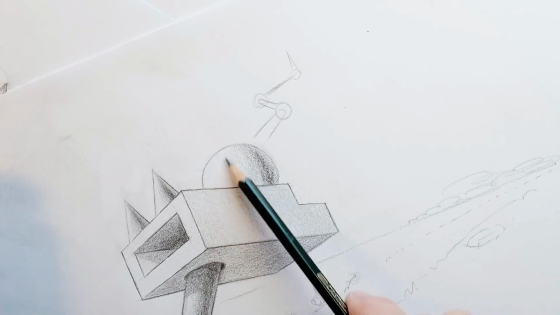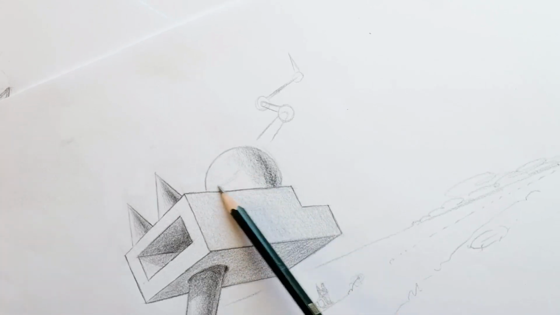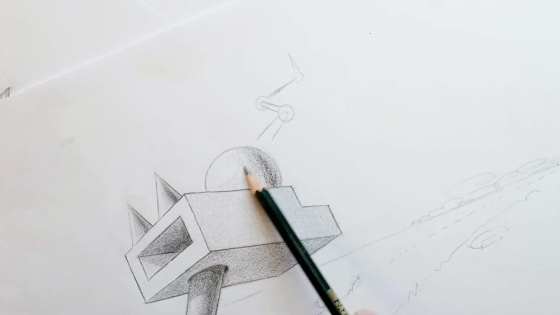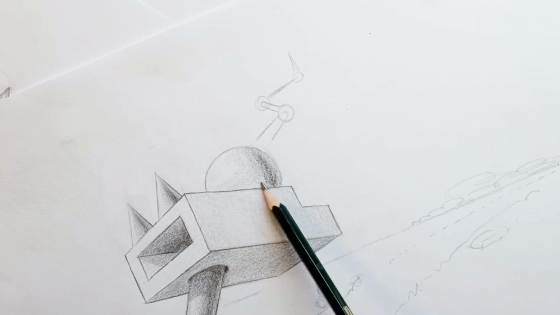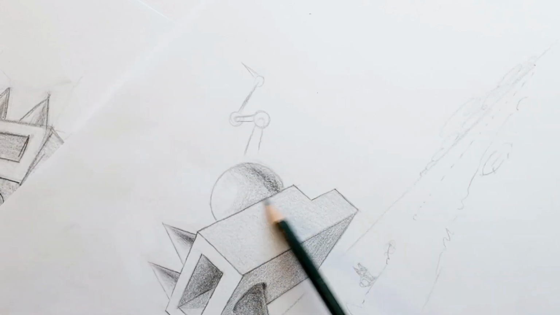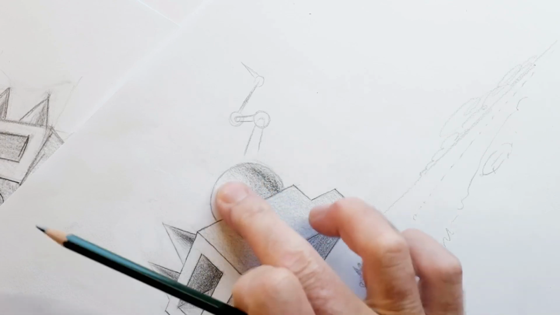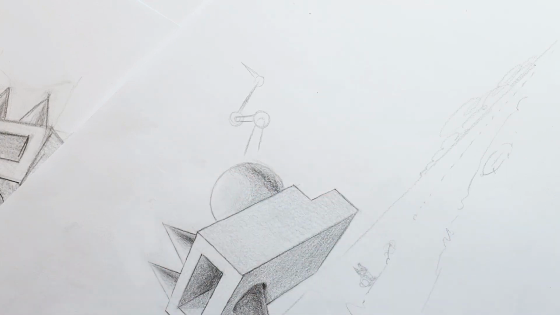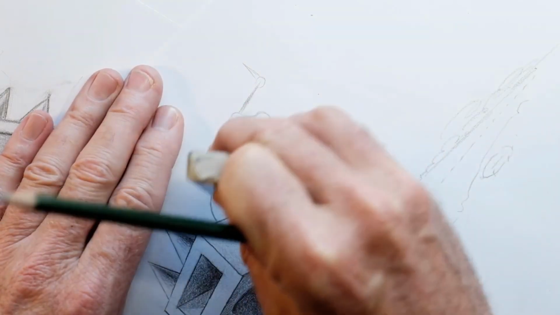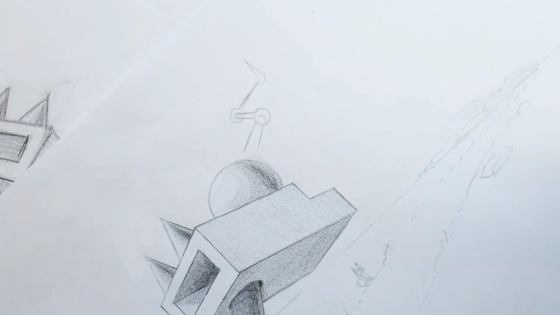And sort of imagine that it's a little bit darker under here as well. You can use the side of your finger to help you soften your tone. You can use an eraser.